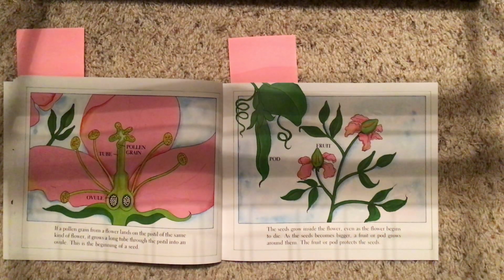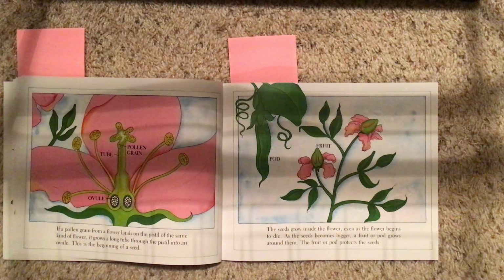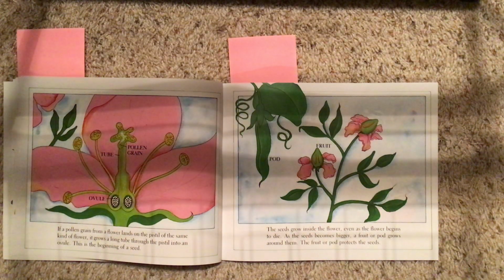If a pollen grain from the flower lands on the pistil of the same kind of flower, it grows a long tube through the pistil into an ovule.